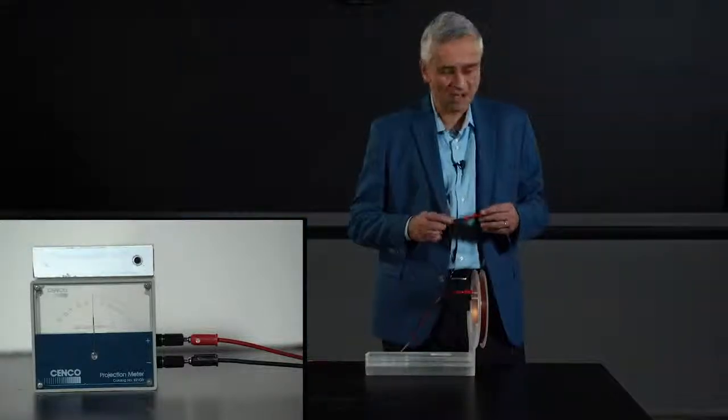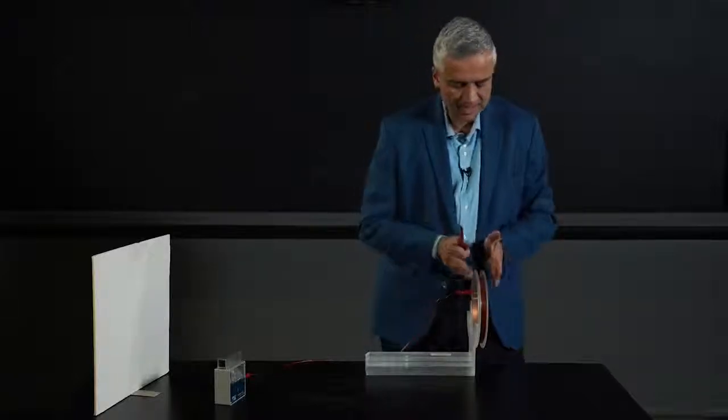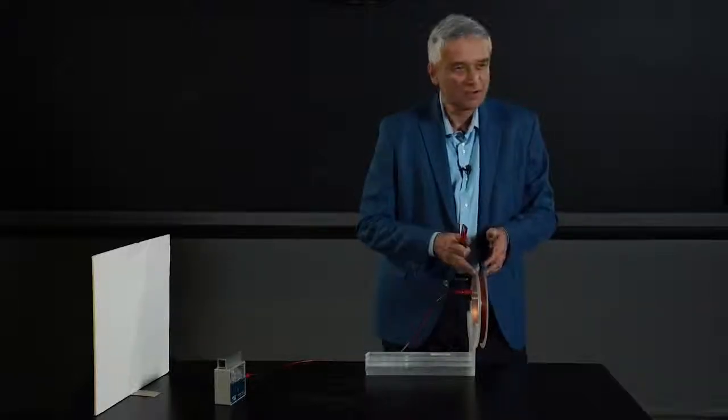So this is Faraday's law in action. When I change the magnetic flux through a coil, I generate a current in the coil. No batteries involved.